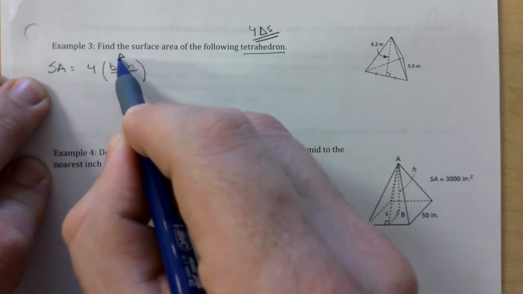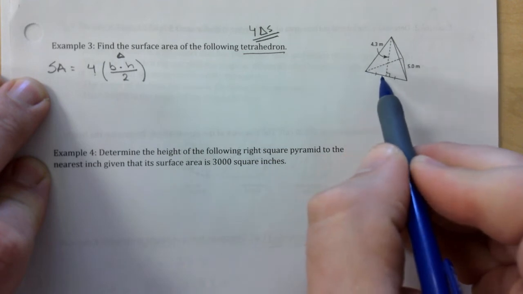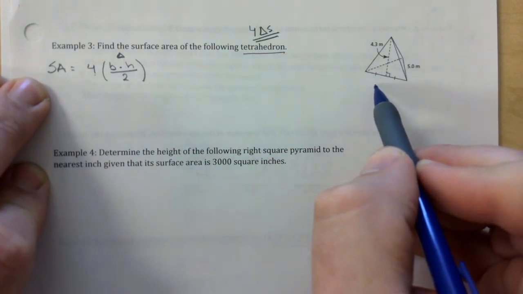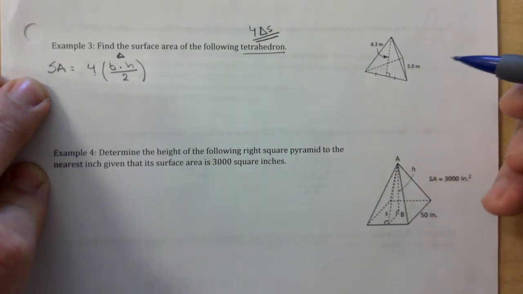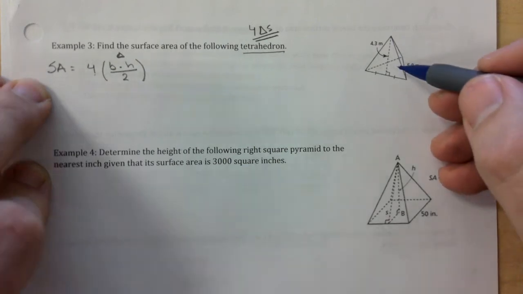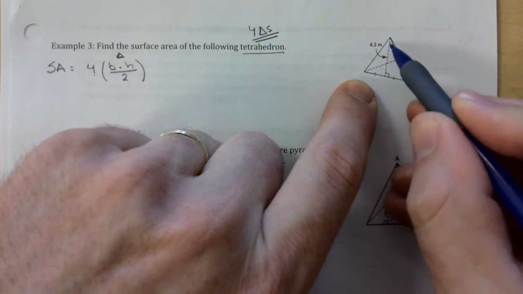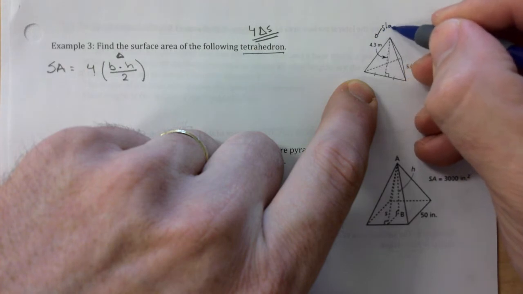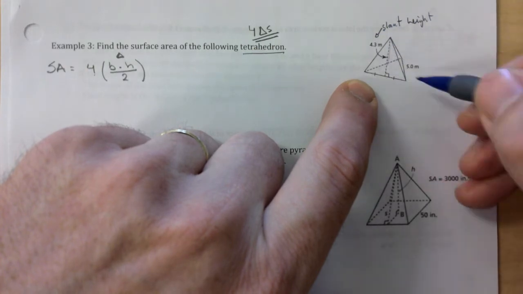This is a triangle. 4 times the area of a triangle will give you the surface area of this. So in this case, if you just look at this triangle, this is 4.3. This is technically the slant height of one of the triangles, just one of the faces.